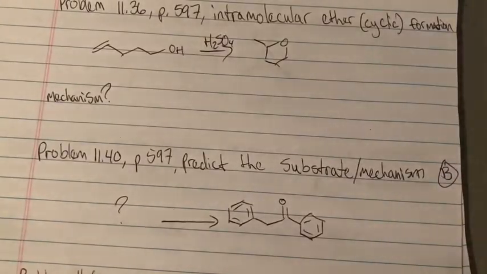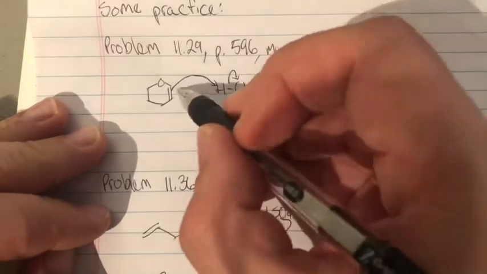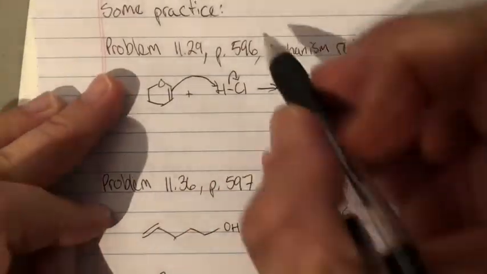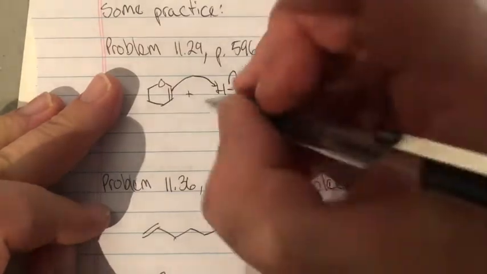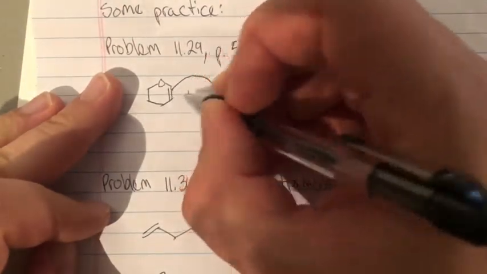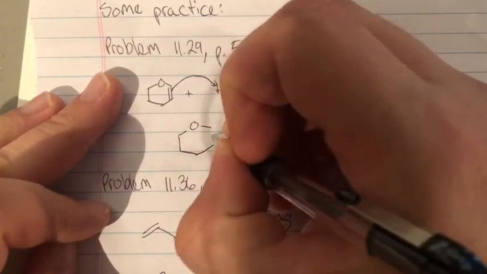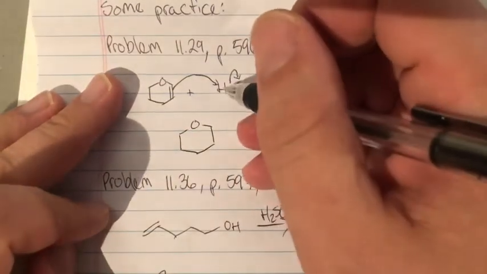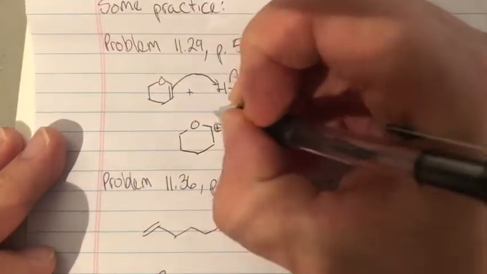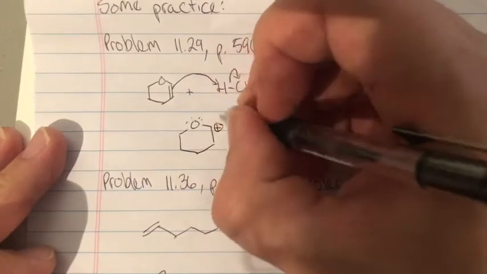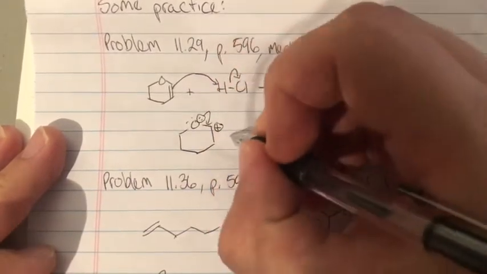So here's the next page, which serves as a worksheet for summarizing what we've talked about in this particular lecture. Okay, so first thing we're going to do here, this is problem 11.29 on page 596, so this is just a mechanism review. So the species picks up its hydrogen. Okay, so where will the carbocation end up? Near the lone pairs, right? So this can resonate down.